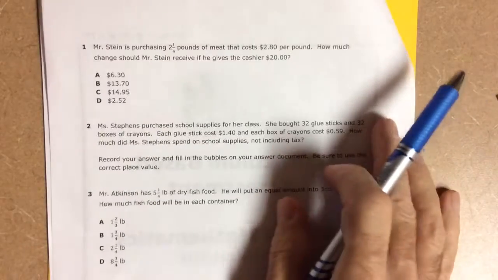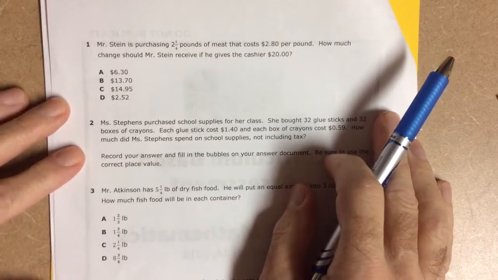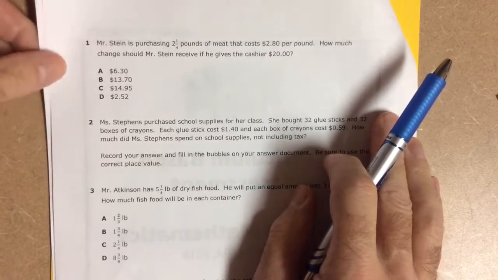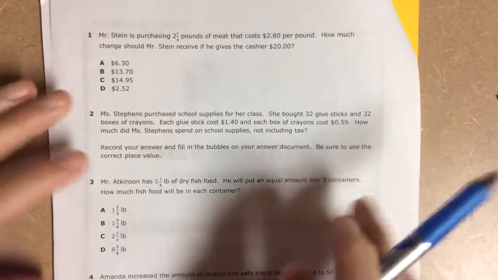All right, Black Friday is over and it's time to get back to work. So let's do some math. CBA corrections for 7th grade.